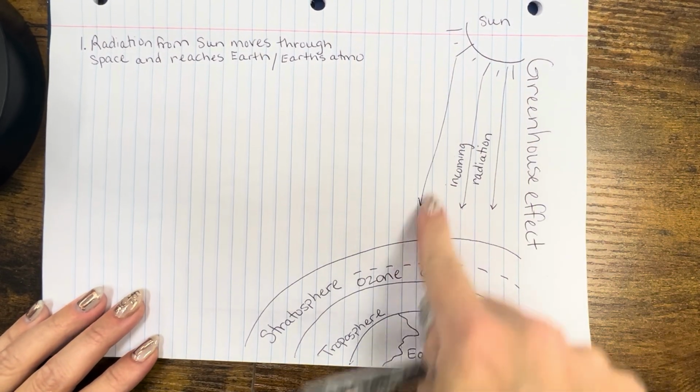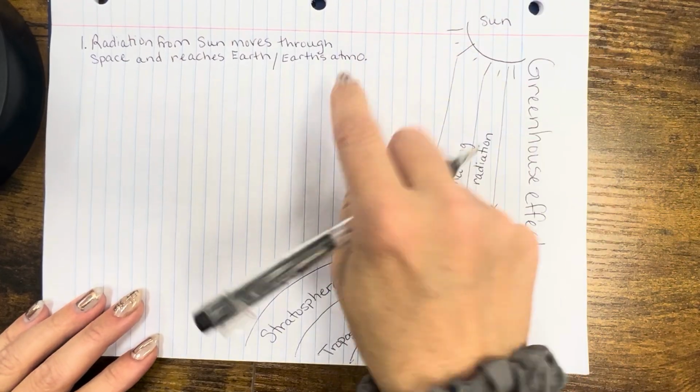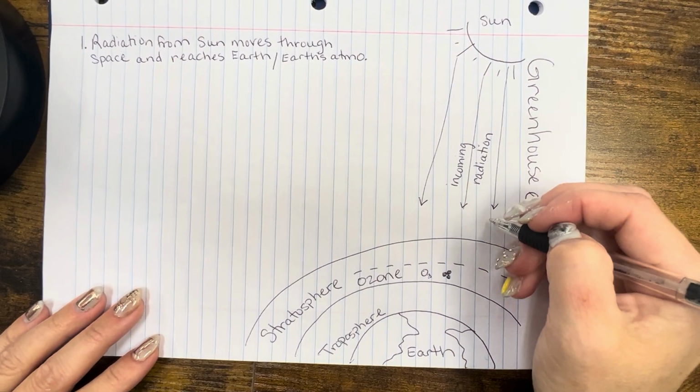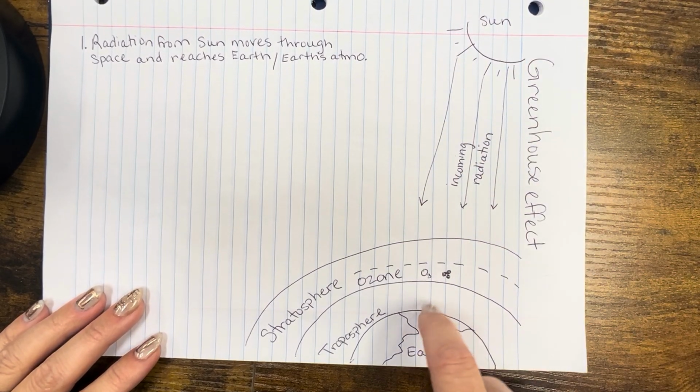Okay, so here's that incoming sunlight. And we know atmo is short for atmosphere. That incoming radiation reaches Earth's atmosphere.